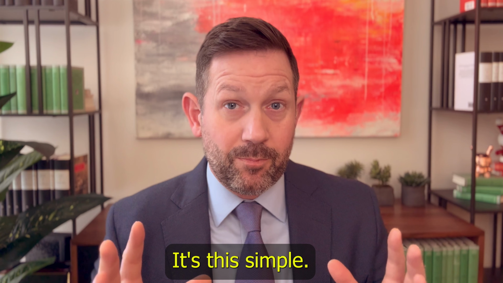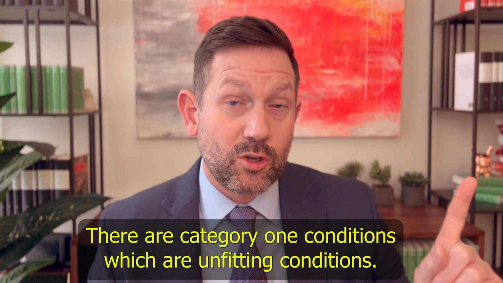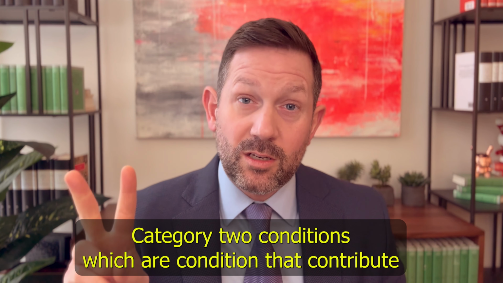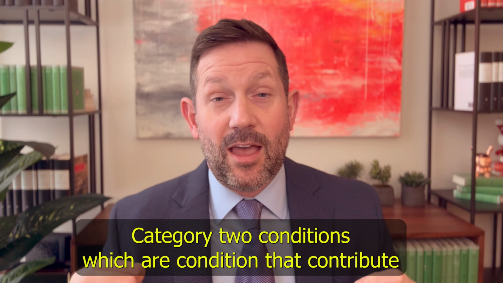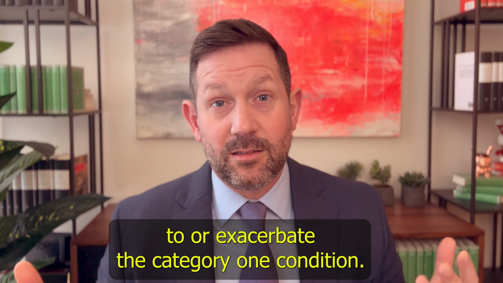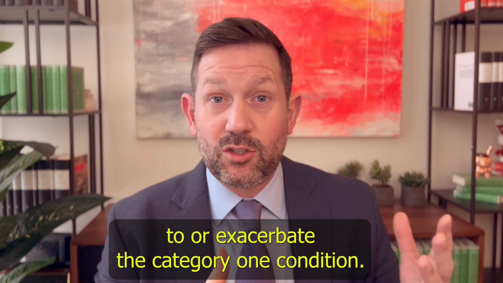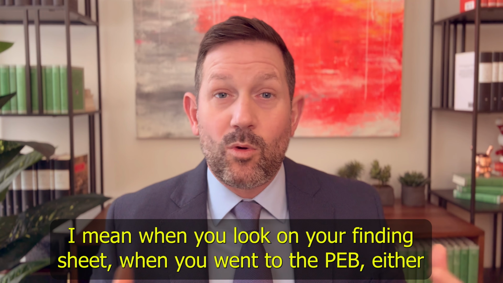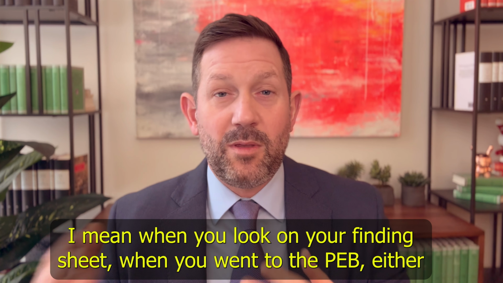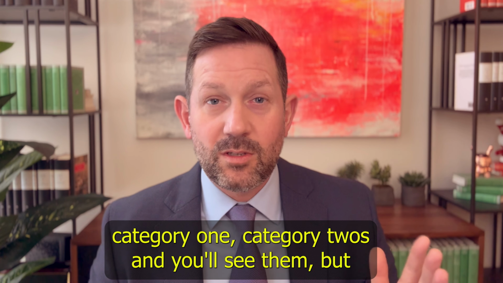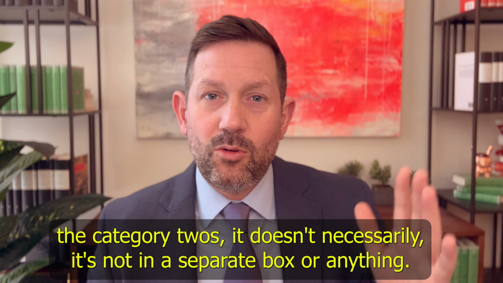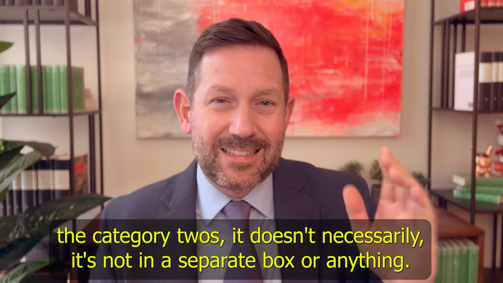So, what do I mean by bundling? It's this simple. There are Category 1 conditions, which are unfitting conditions. Category 2 conditions, which are conditions that contribute to or exacerbate the Category 1 condition. And when I say categories, I mean when you look on your finding sheet, when you went to the PEB, there are Category 1, Category 2s, and you'll see them.